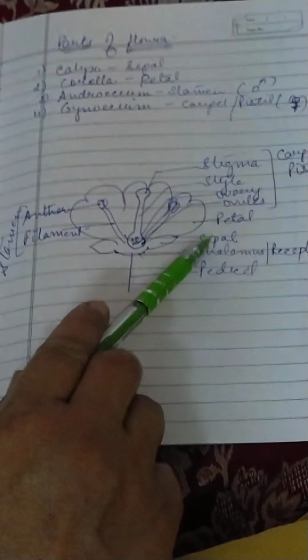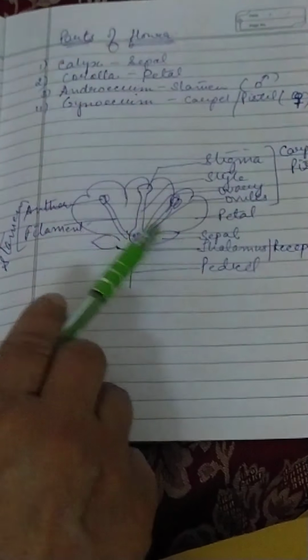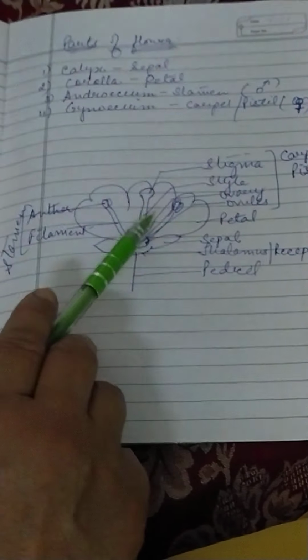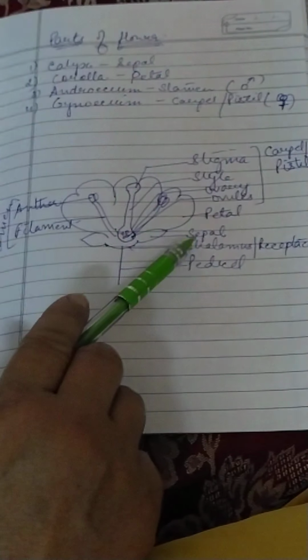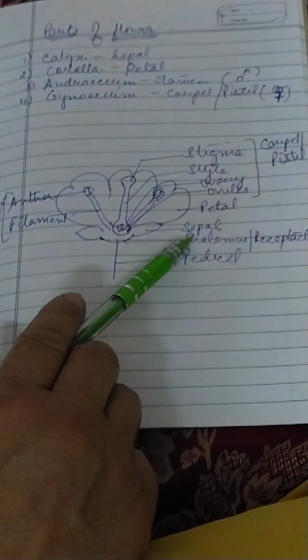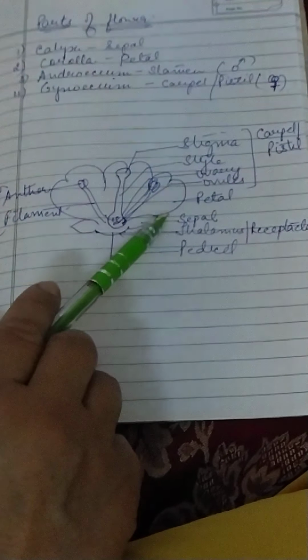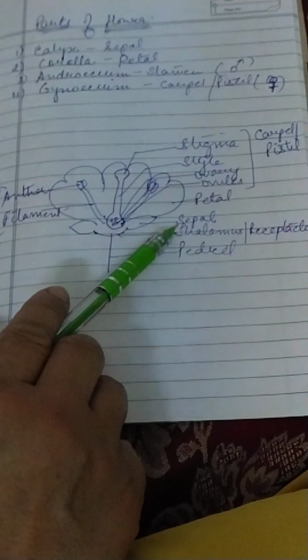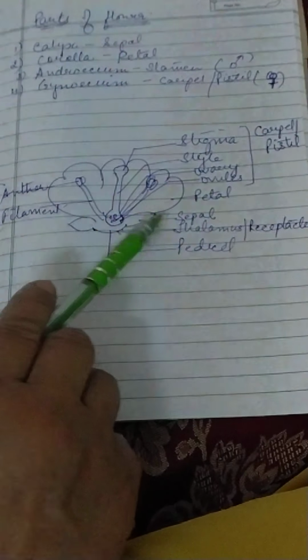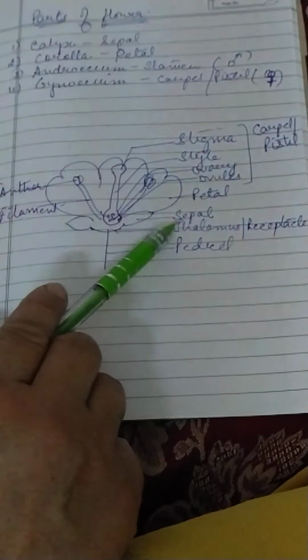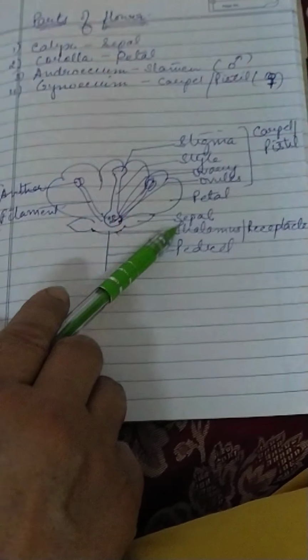Calyx or sepal. One is called a sepal. Collective of all the sepals is called the calyx. Now this calyx is the outermost green part of the flower, which is responsible for photosynthesis. Very first, it is able to protect the flower in the bud condition, and second, as it is green in structure, it is able to perform photosynthesis for the flower.